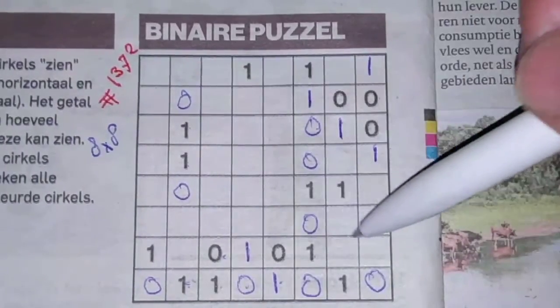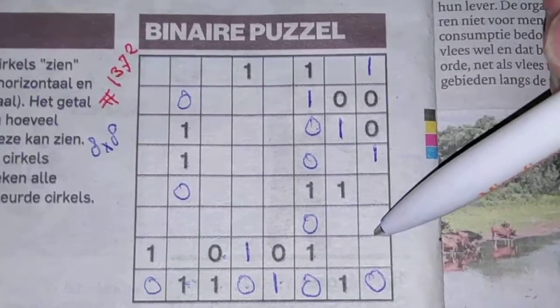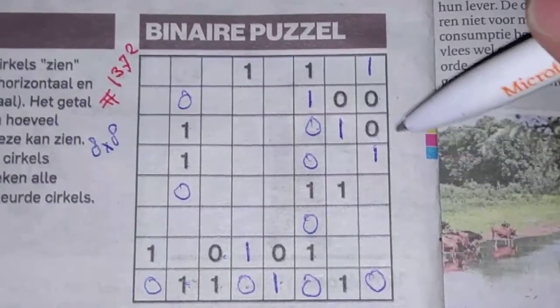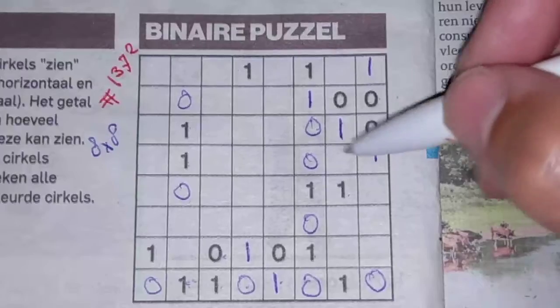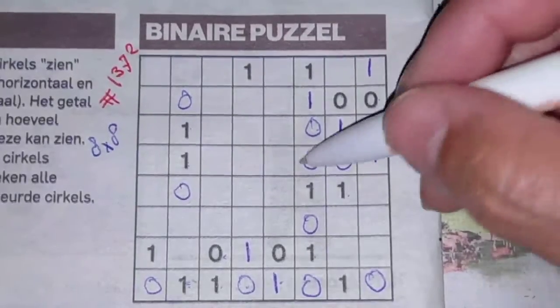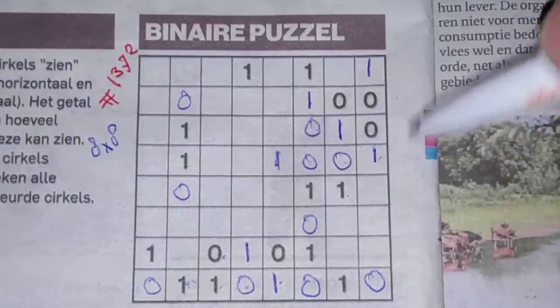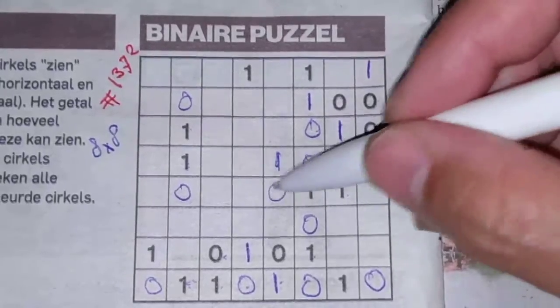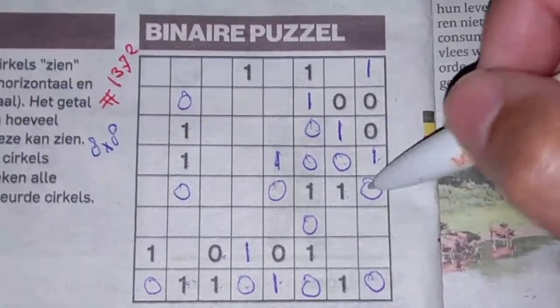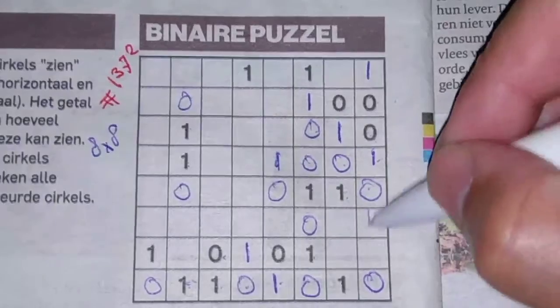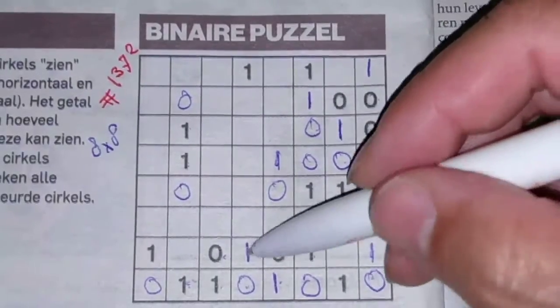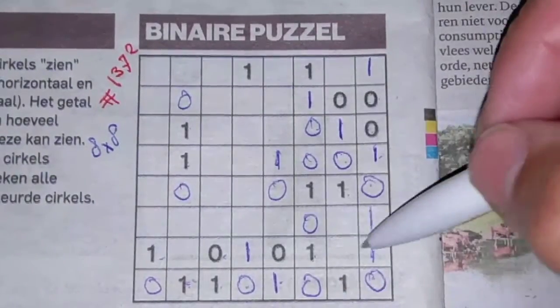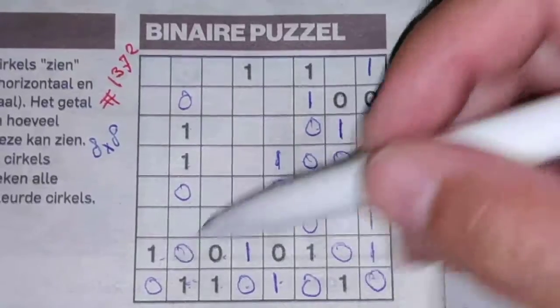Then let me see. Between 2 ones comes an O. Double O here and 1, there 1. Double 1 here, no, there no. We have 4 O's here, so the rest are 1s. We have 4 1s in this row, so the rest are O's.